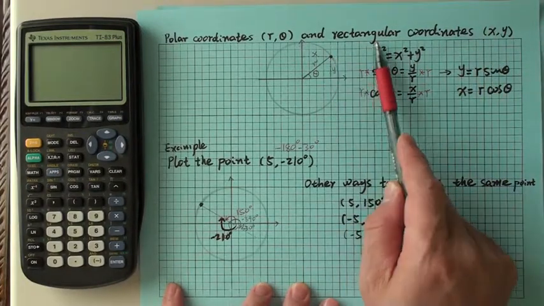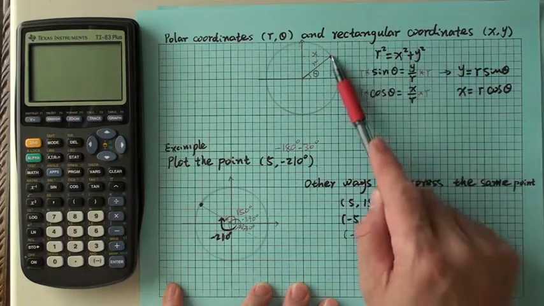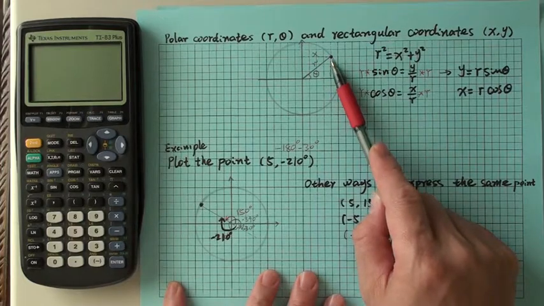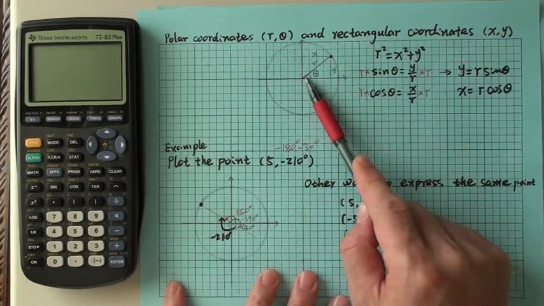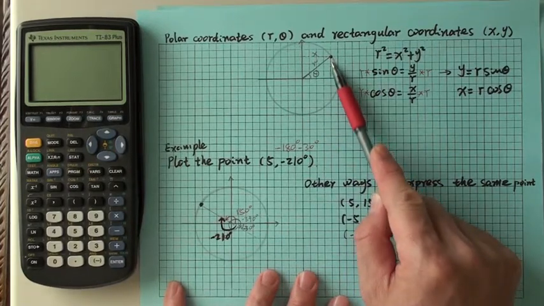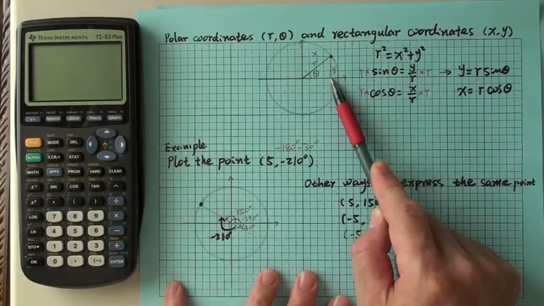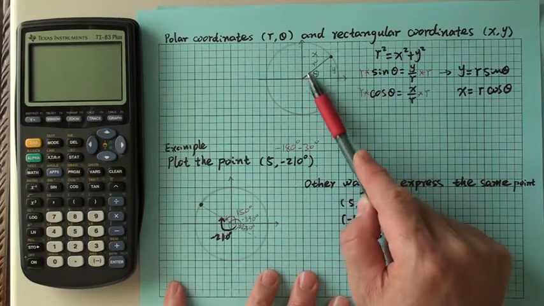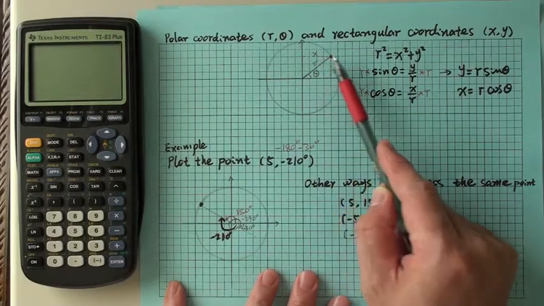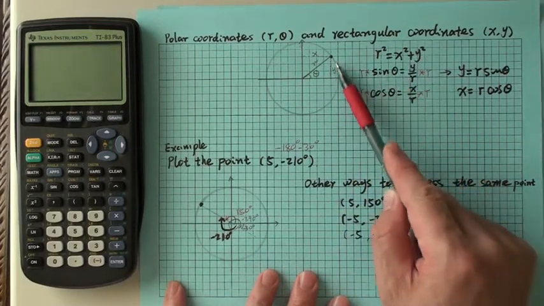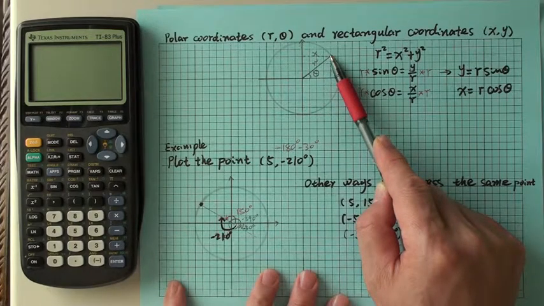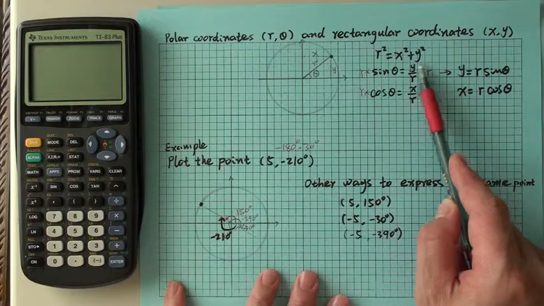But we know that by the Pythagorean theorem, one leg squared, this side squared, plus another leg squared is the hypotenuse squared. So x squared plus y squared is r squared. Okay, that's one thing we already know.